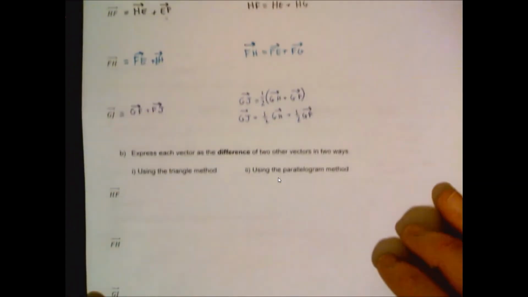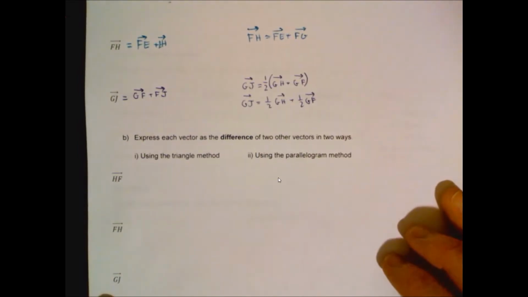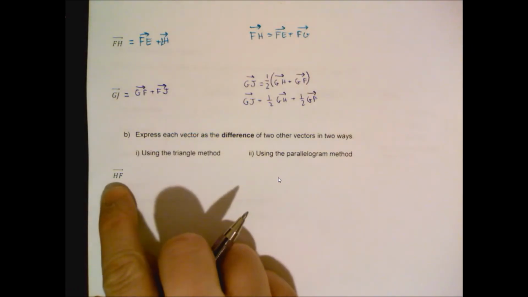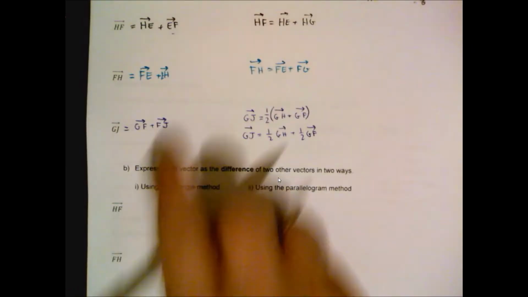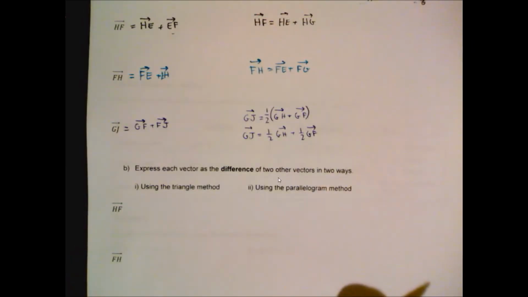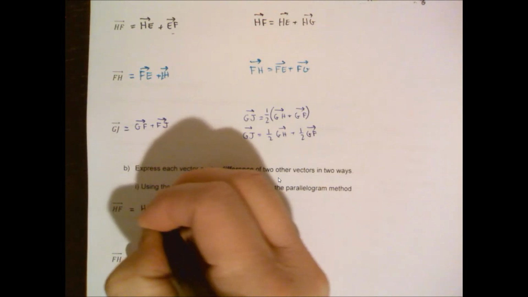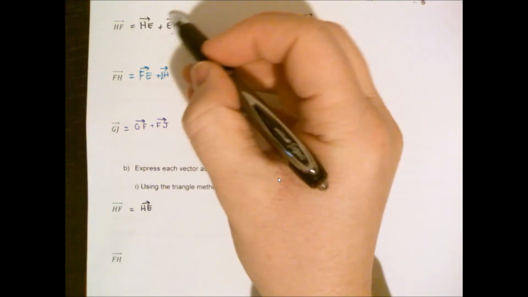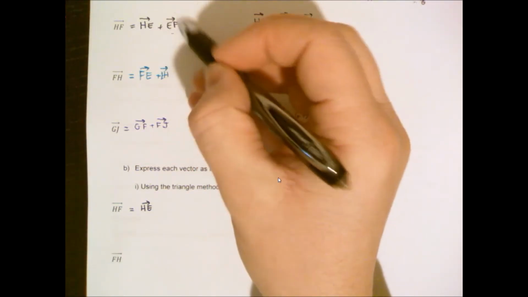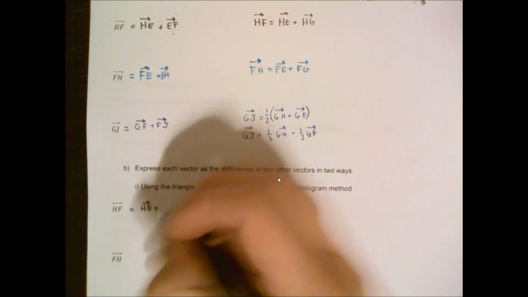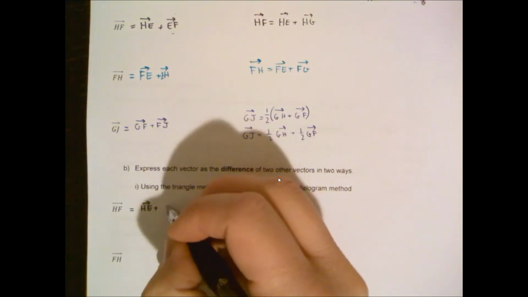All right, the second one. This is going to be really easy if you follow along. It says HF, and I'm going to borrow from this, but it says write it as a difference. So I'm going to rewrite my HF as HE, using the same thing, but I'm going to make this the opposite vector. How do I make that the opposite vector? I switch the tip and tail. So instead of EF, it's going to be FE.